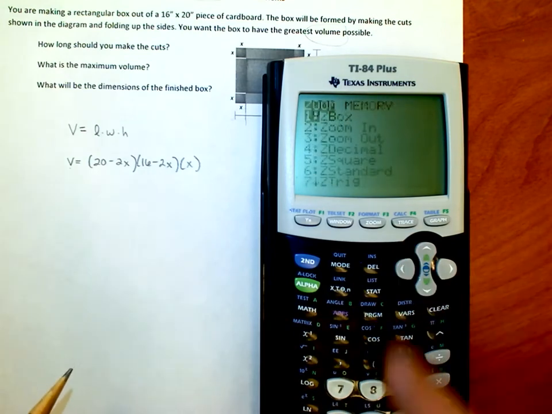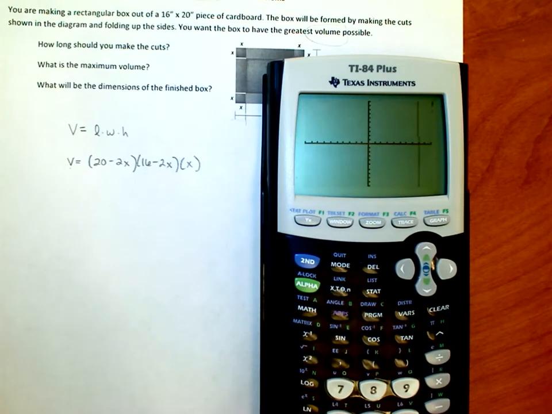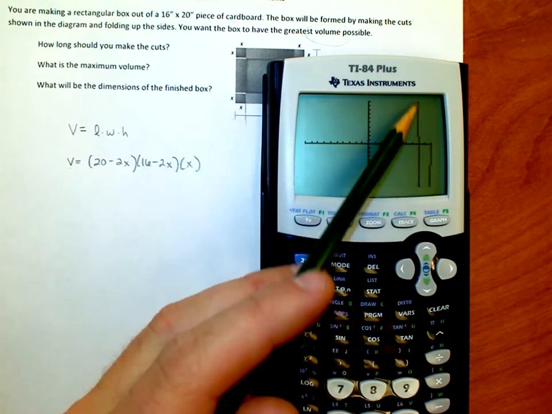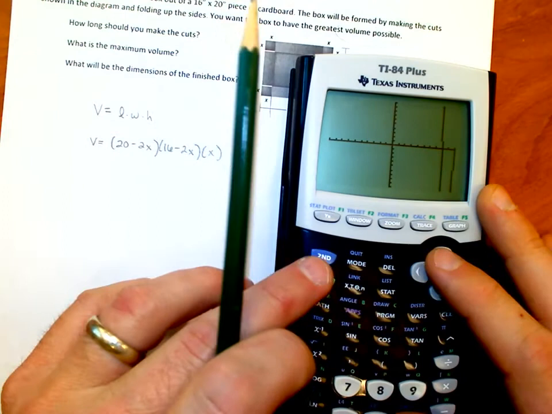Now, when I graph it, something curious happens. That's weird, right? My gut says that I'm not seeing the whole line. I'm only seeing a small portion of it. Like something's going on up here and something's going on to the right. So I'm really not seeing the values I want. So I'm going to go into the table.